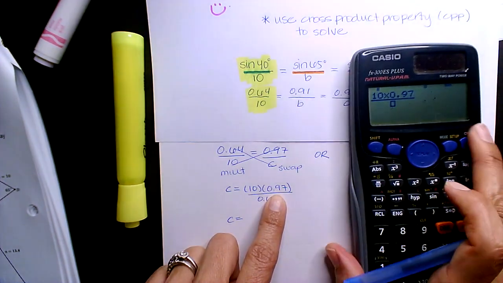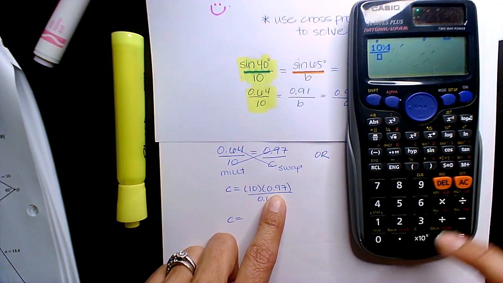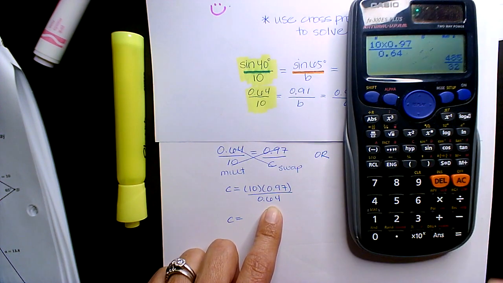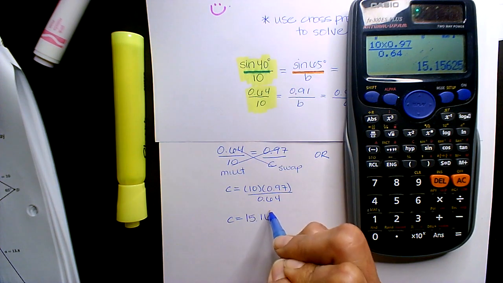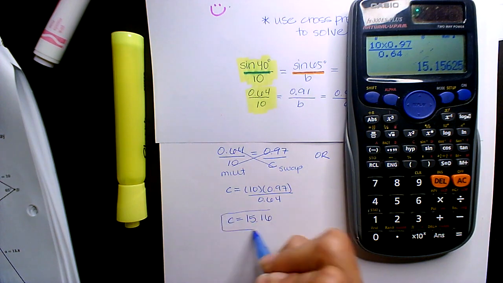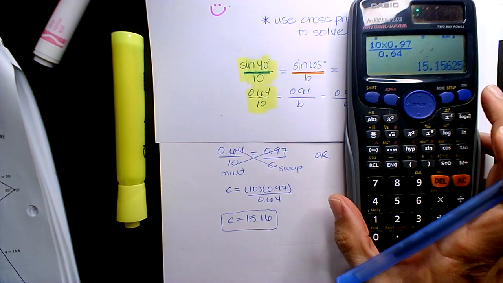Wait, can you see? Sorry, I'll do it over again. I didn't realize you can see. I get 15, 16. I'm doing 2 decimal places. You could do 1 if you like, but don't do an integer unless it's like 0.99 or 0.98 or something.